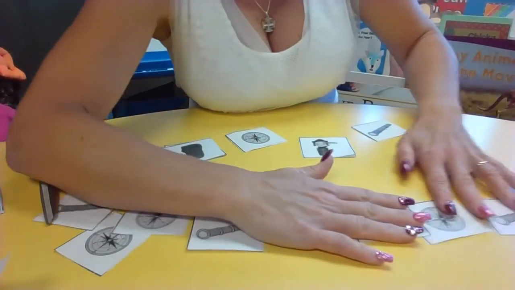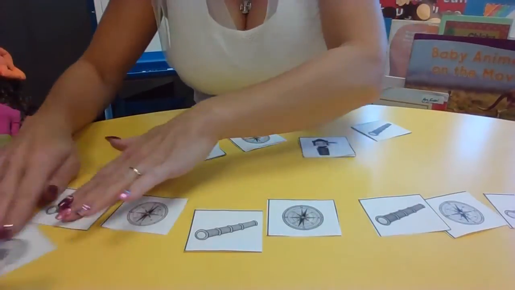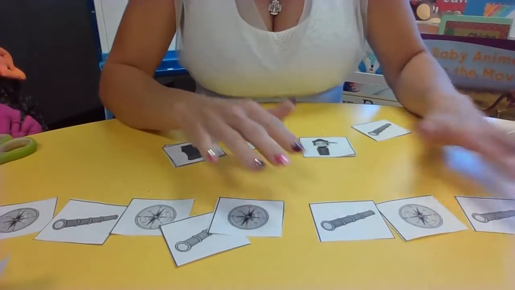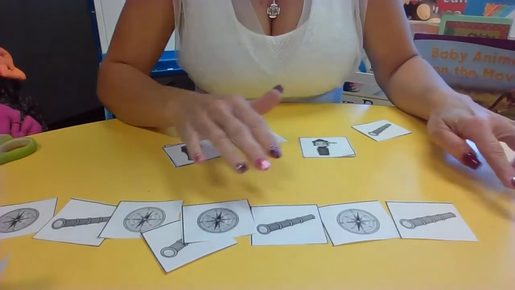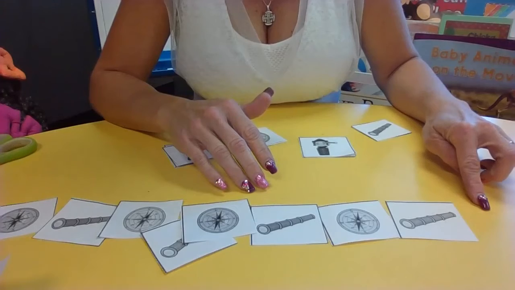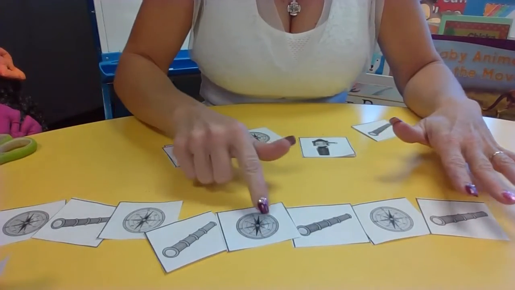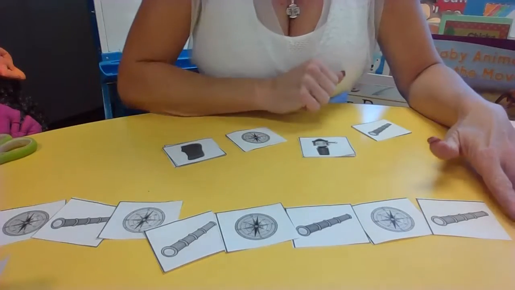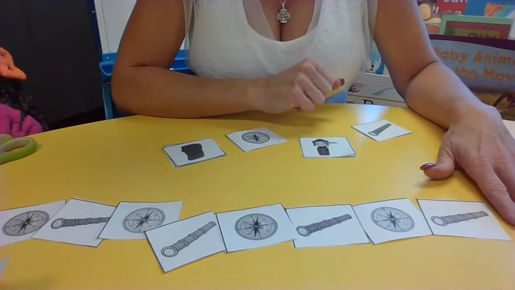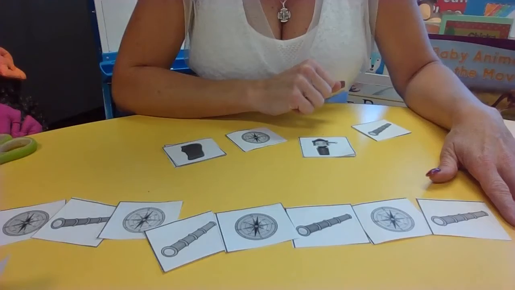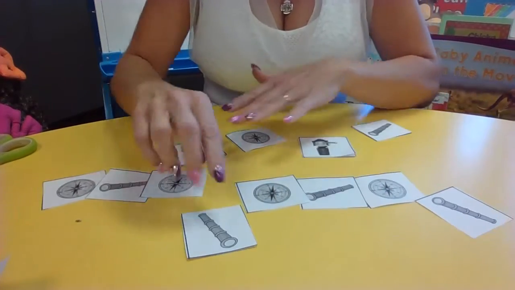And without even having it, I could make an estimate or a guess that a compass would go in the next box right here. We call that an A, B, A, B, A, B, A, B pattern because it goes back and forth. But could we get trickier? Sure we could. What if we did this?